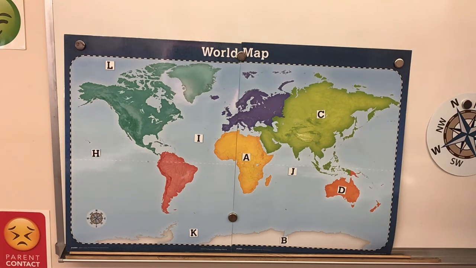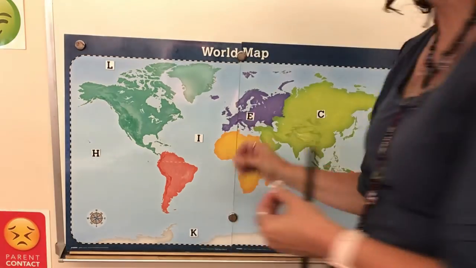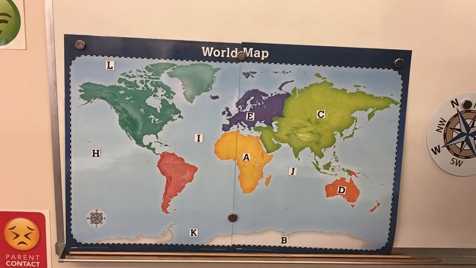E. And which color is Europe? So I know where to put the E. On what color? Purple, yeah, purple. Purple one is Europe.